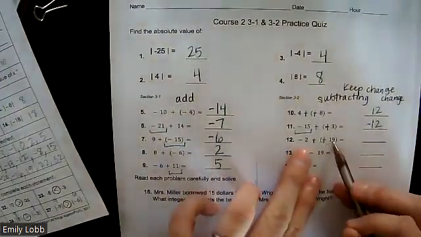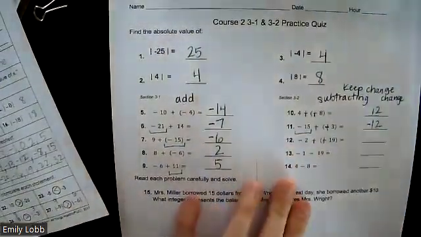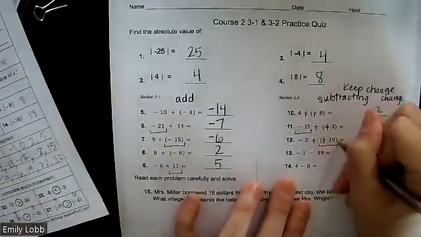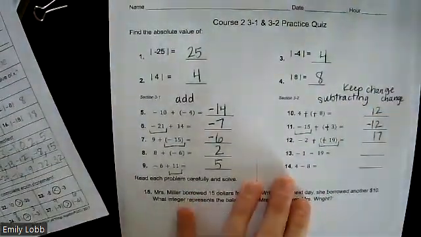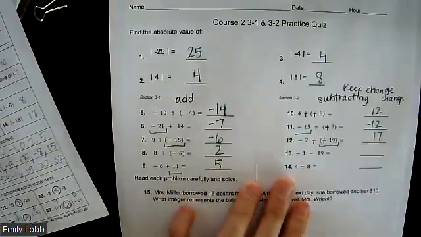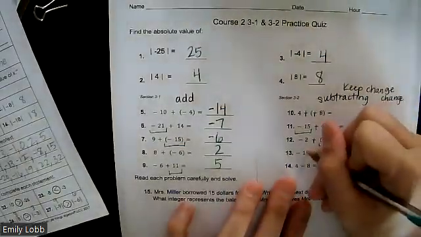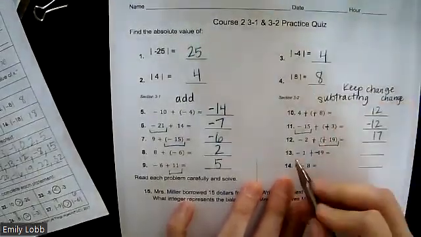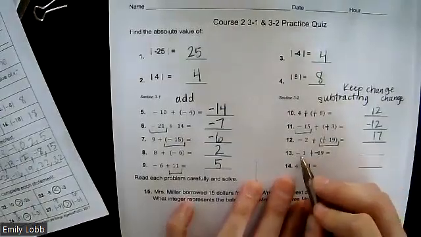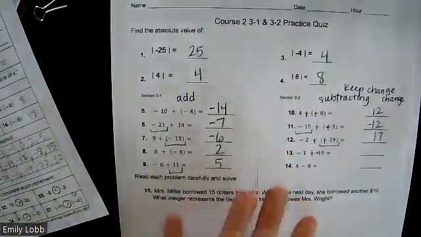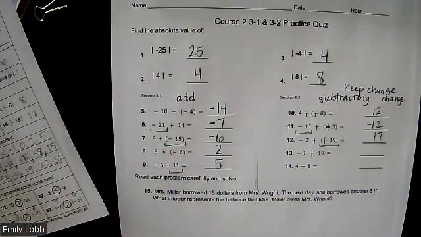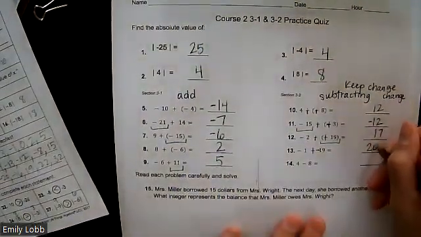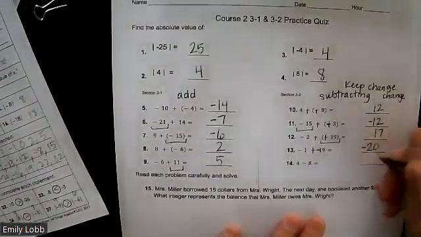Our signs are different. So what's 19 minus 2? 17. Positive or negative? Negative. My bigger number is positive, so my answer's got to be positive. Here, when I keep, change, my signs are what? They're both negative, so they're the same. So I find the sum. What's 1 plus 19? 20. Positive or negative? Negative. Very good.